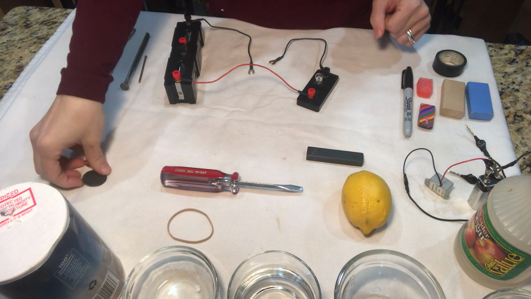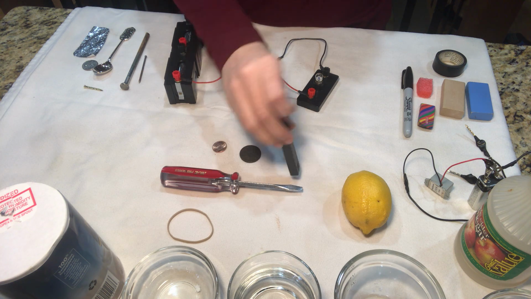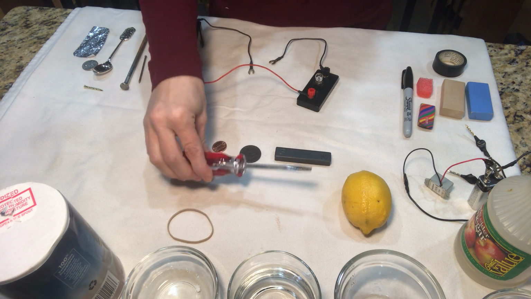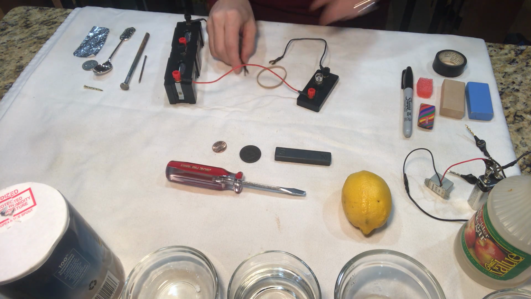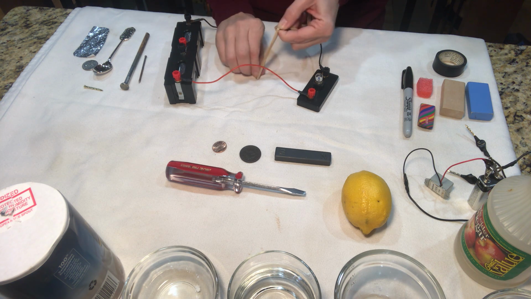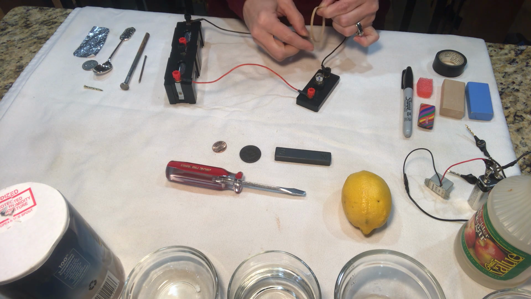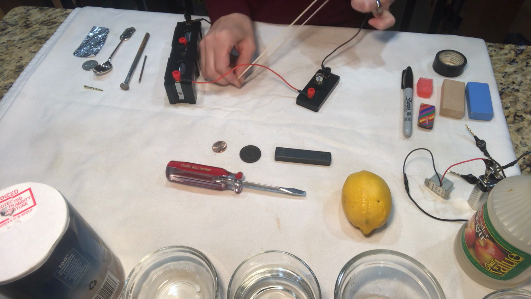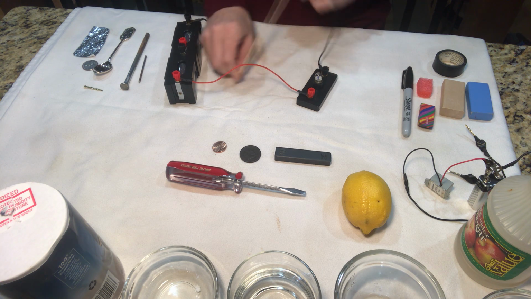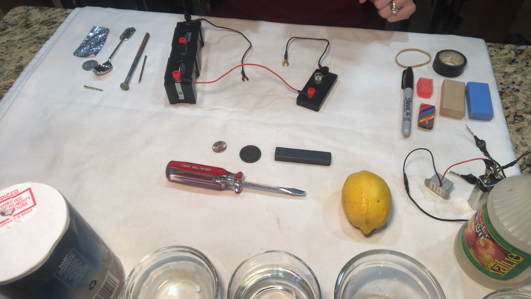All right, so we have a couple more coins here. We have, this is a magnet, and we have a screwdriver and a rubber band. Let's try the rubber band next. Nope. Even if I stretch it, it doesn't seem to conduct electricity. Nope, not a conductor. Our rubber band is an insulator.